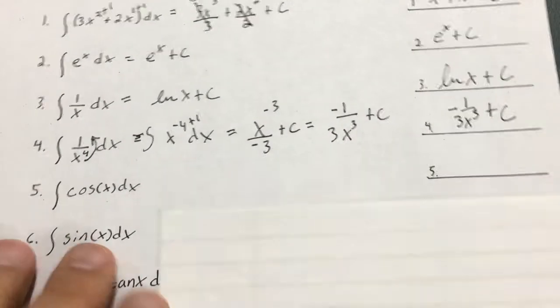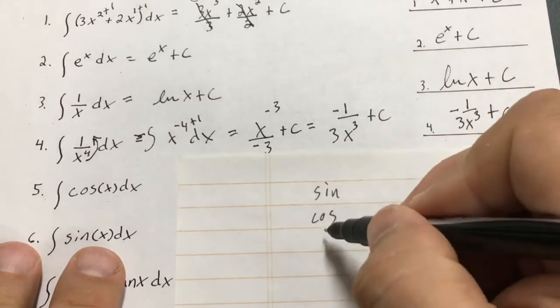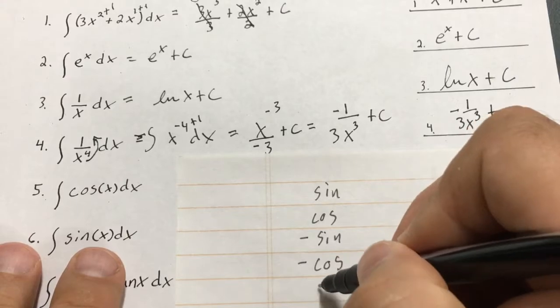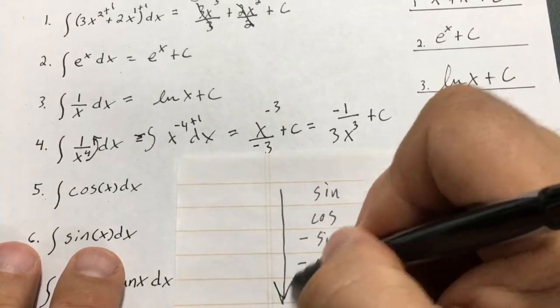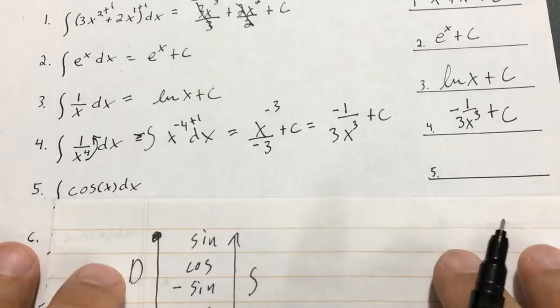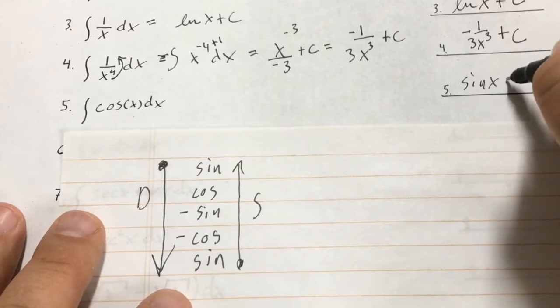The integral of cosine, well, you're going to want to know this little trick. It's going to be the derivative of sine. The derivative of sine is cosine. The derivative of cosine is negative sine. The derivative of negative sine is negative cosine. The derivative of negative cosine is actually sine. So on the way down, these are derivatives, and on the way up, these are integrals. So I want to know what the antiderivative of cosine is. So the integral of cosine is just plain old sine x plus c.